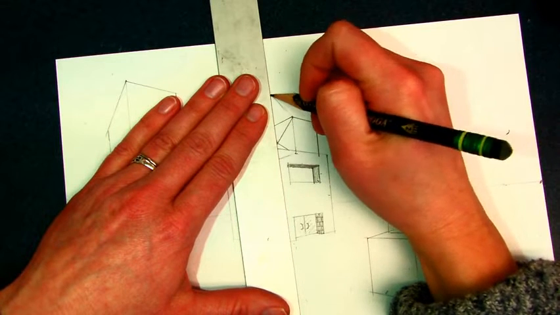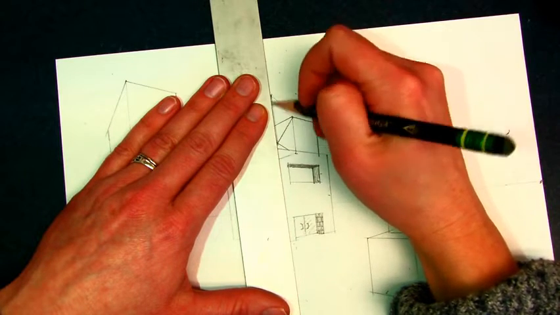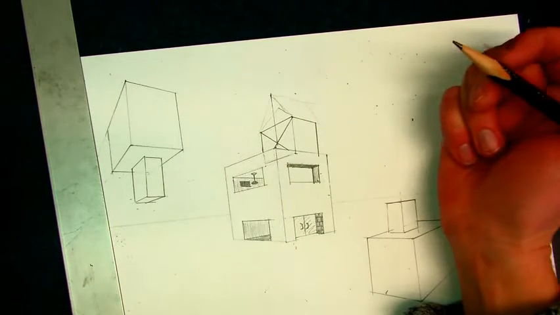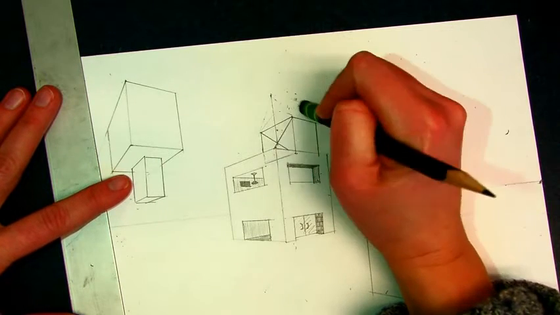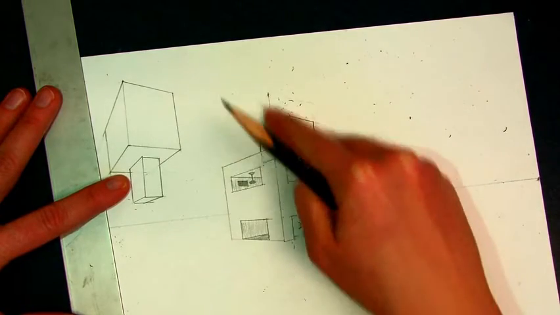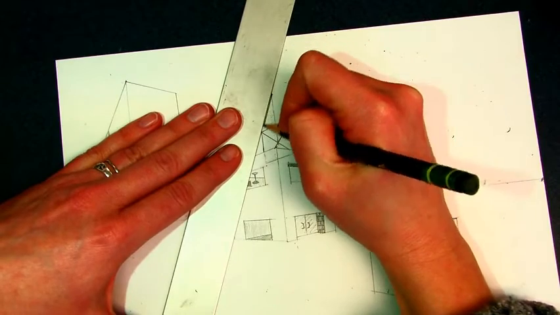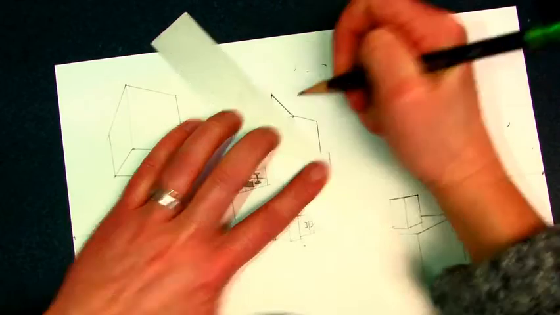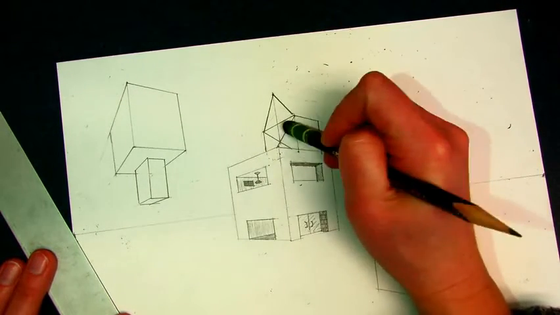Now sometimes I just got lucky and I eyeballed it pretty well, but sometimes you don't eyeball it well and then your roof looks weird, like it's slanting back or tilting or doing something funny. So if you can't get the tilt right by eyeballing it, then make an X on the box, draw a line straight up and down, and then you know how to finish the triangle for the pitch of the roof. Now I can erase all the stuff that helped me get there.